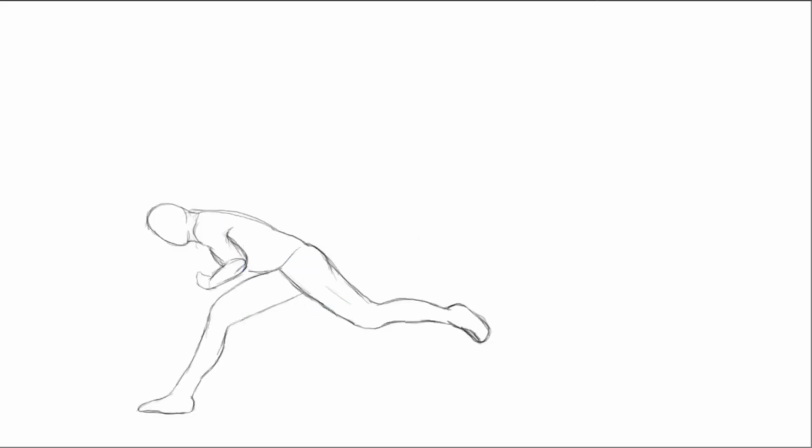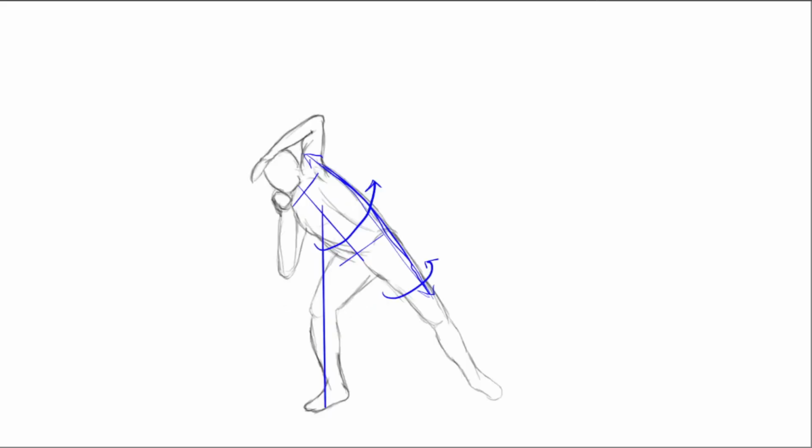So we go back. So hips and shoulders in line. Still. Hips and shoulders are tilted. Weight is distributed over the back foot.